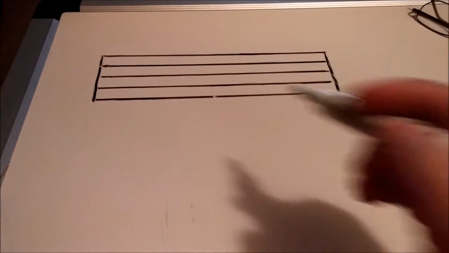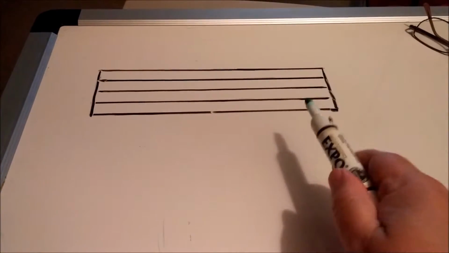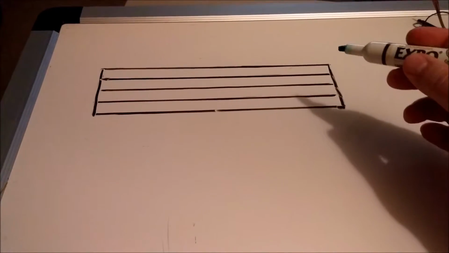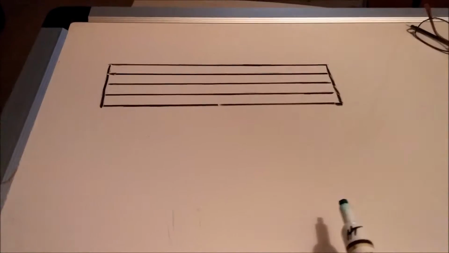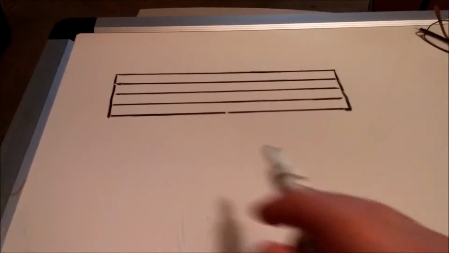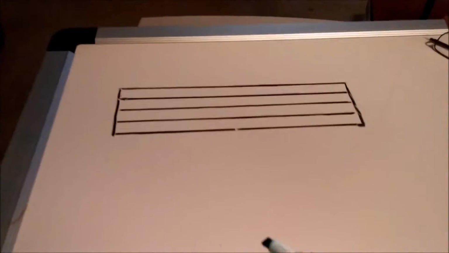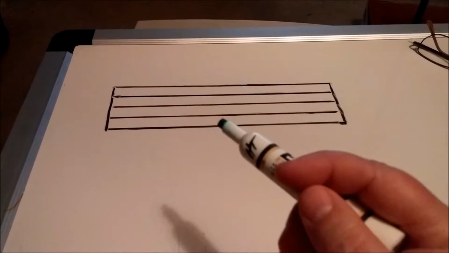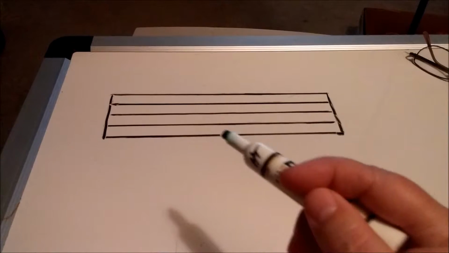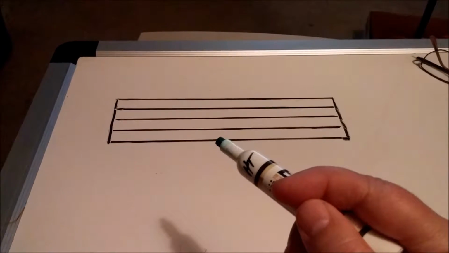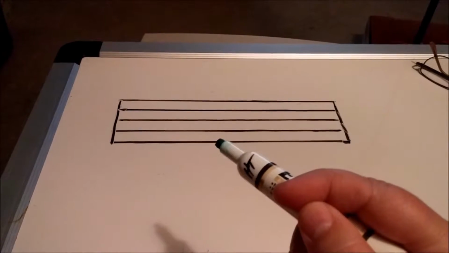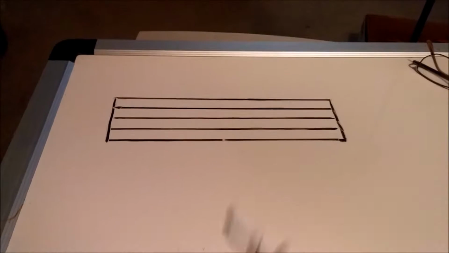Okay, gang. What you see here is a basic music staff. 5 lines, 4 spaces. Now, when it comes to using this little diagram, the notes are arrayed across, and I'm sure you've seen it before. The notes are either on a line or on a space.